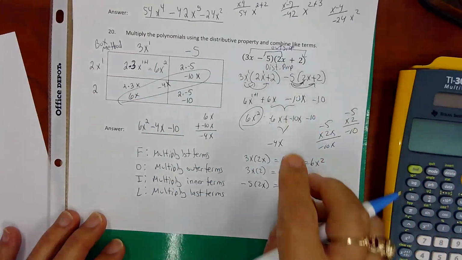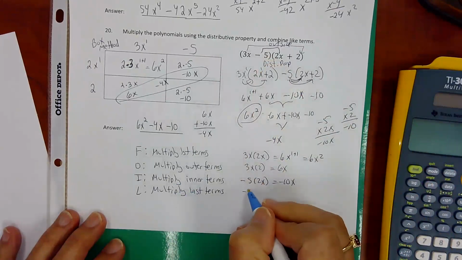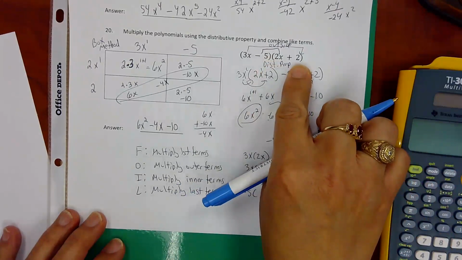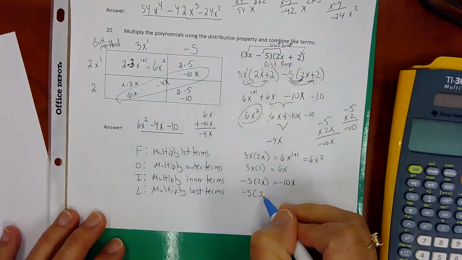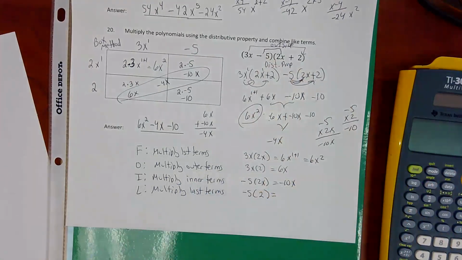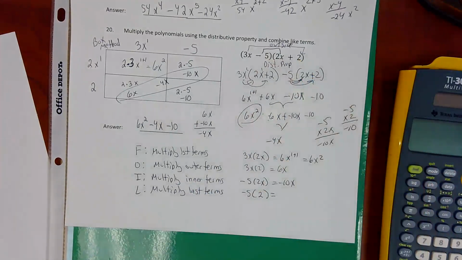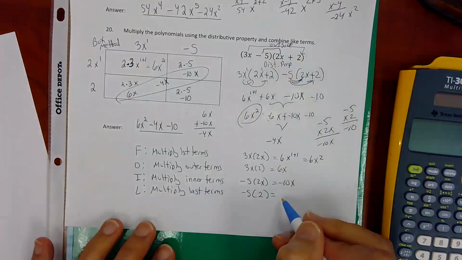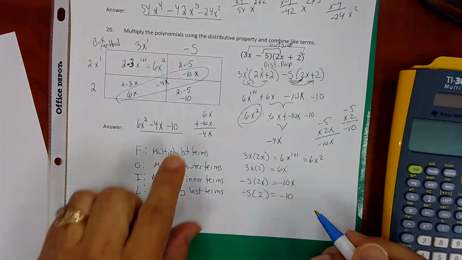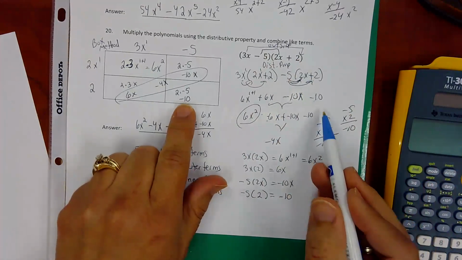And then last term, this is the last term in the first problem. This is the last term, second problem. So -5 is the last term in the first binomial. 2 is the last term in the second binomial. And -5 times 2. See, we see that here, and you also see that there.